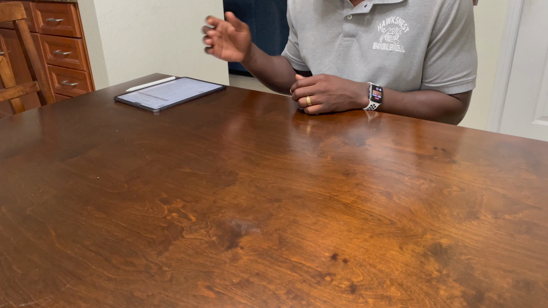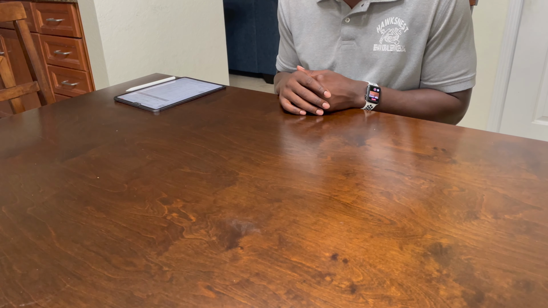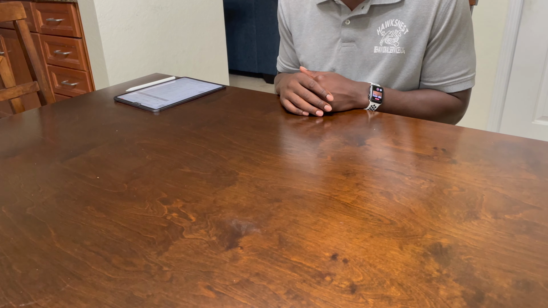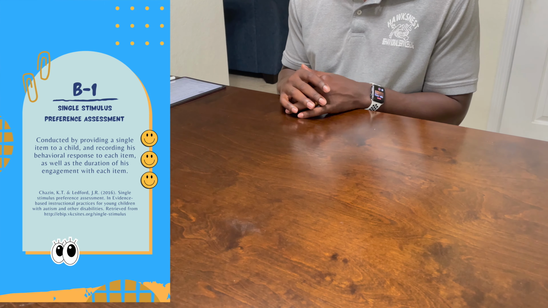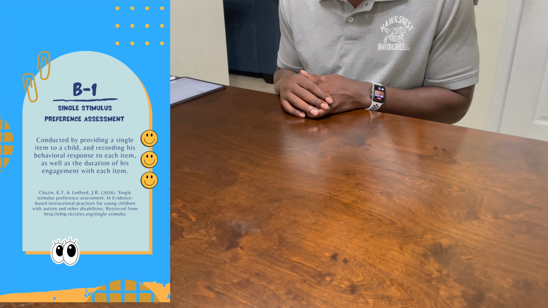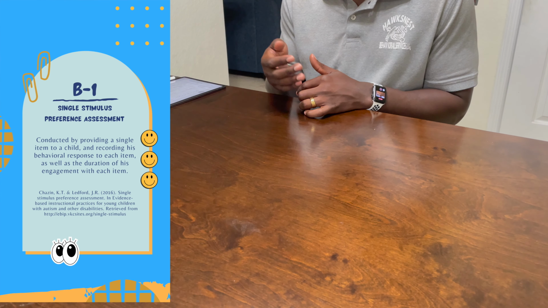But again, I have my items here to my left. I have my data sheet here to my right, and so I'll be able to show you guys how to conduct these different types of trial-based preference assessments and how to also utilize the data sheet from All Day ABA. All right, so let's jump into it. We're going to start off with a single stimulus preference assessment. A single stimulus preference assessment is where you'll be presenting one item to the individual, and you'll be recording their behavioral response, and you'll be recording how long they engage with that particular item.